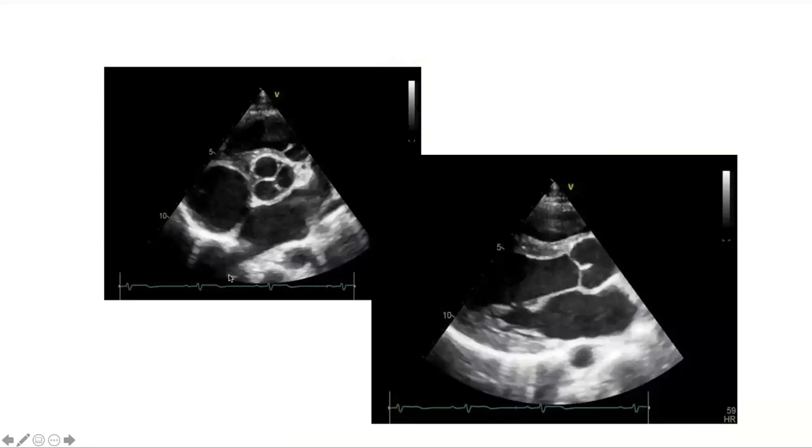And then these are just some echo images to show you some normals that many of you have already seen. Again, you have that tri-leaflet aortic valve in the parasternal short axis, and this is what it looks like in the long axis.